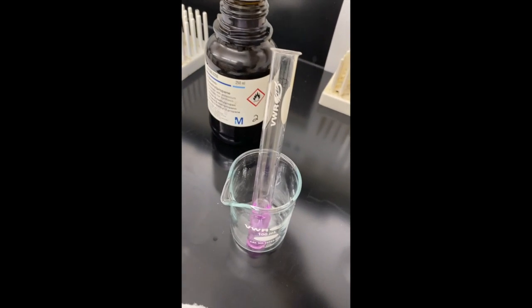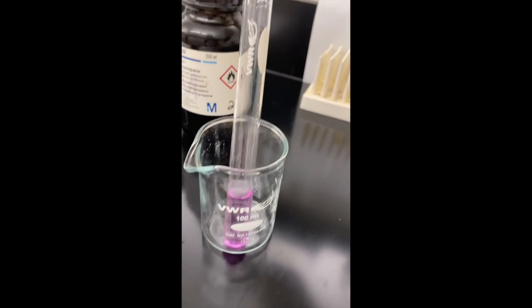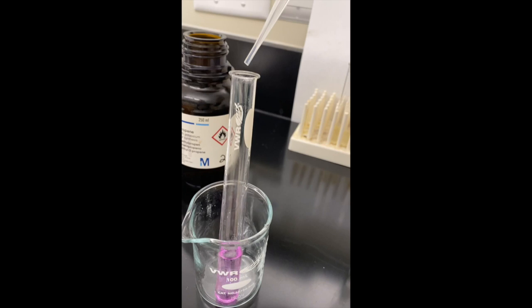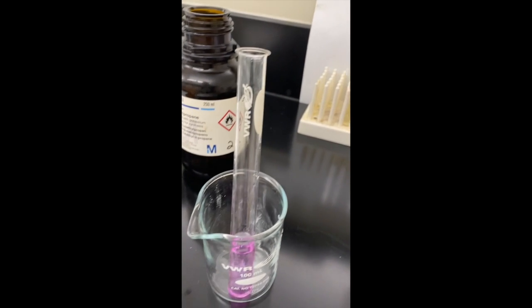So I've added my sodium hydroxide and my phenolphthalein, so I've got my pink solution, and now I'm going to add my 2 drops, and this is the 50% propanol and water. And I'll start my timer.